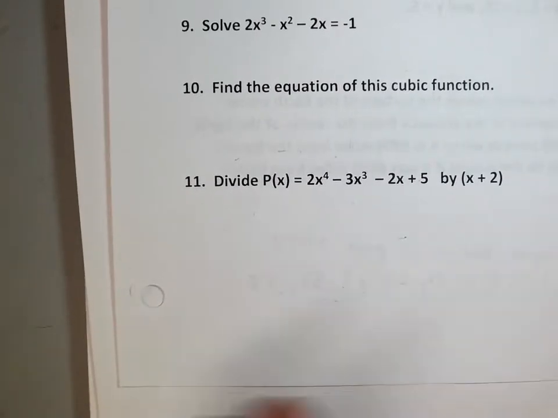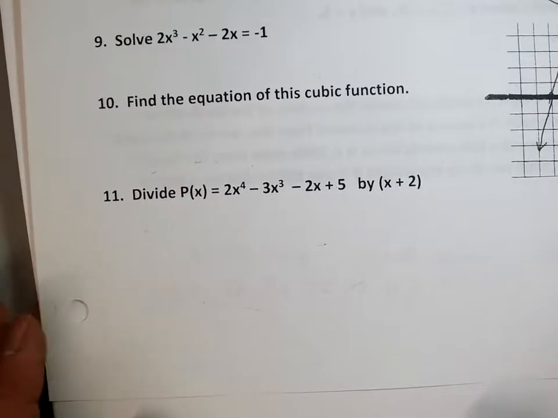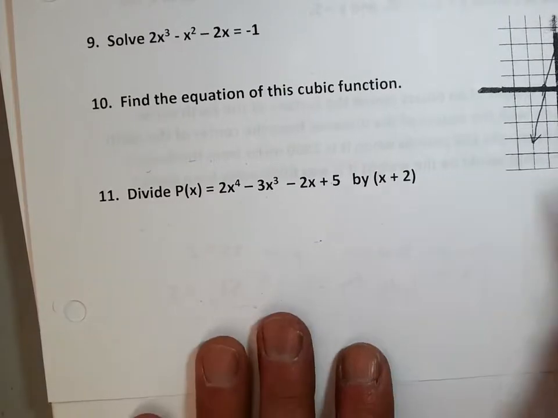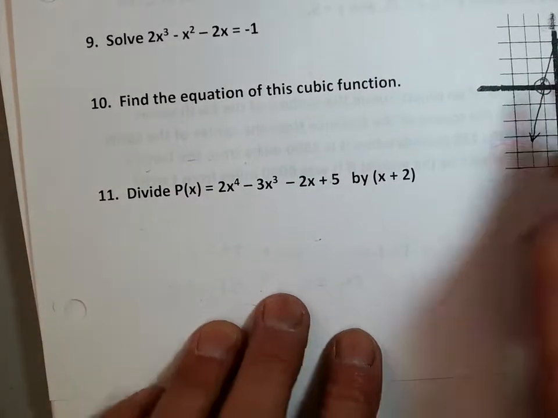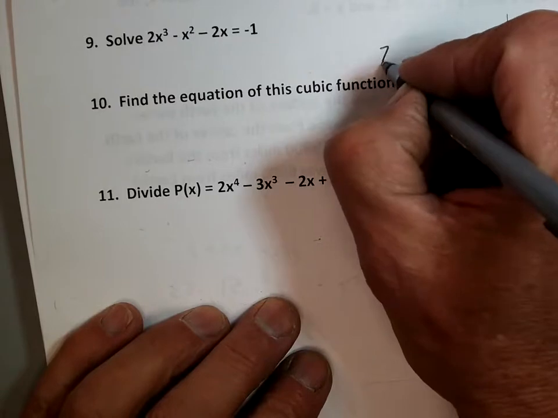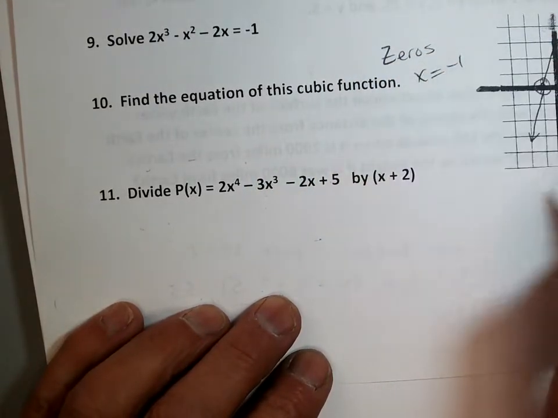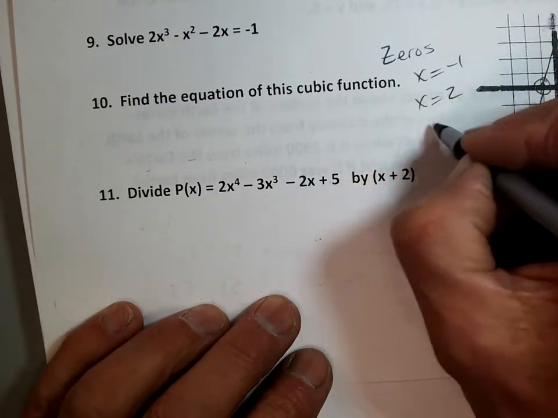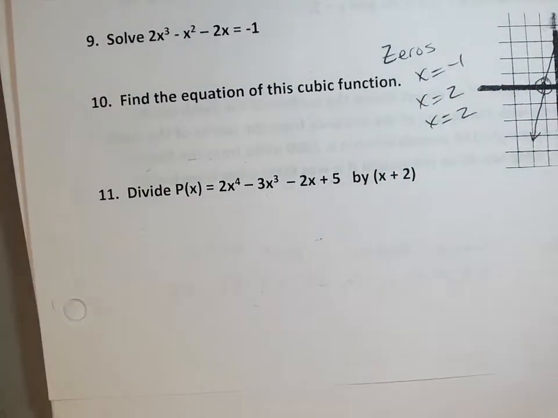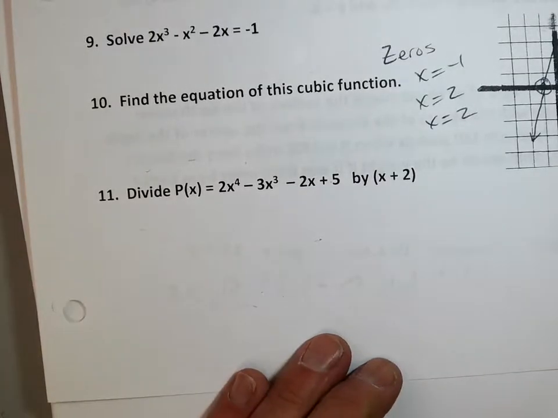Okay, number 10. It's kind of sloppy because I drew it, but it has zeros. It has x-intercepts or zeros at x equals -1 and at x equals 2 twice. So I'm going to write it twice. Okay with that? I'm probably going to use a separate sheet of paper because I'm going to need a little bit of work here. So it happens twice. That's a double root. Remember we talked about that, being a double? I didn't draw it very well because it's sloppy, but it touches it and goes.